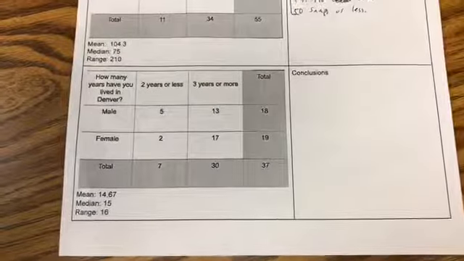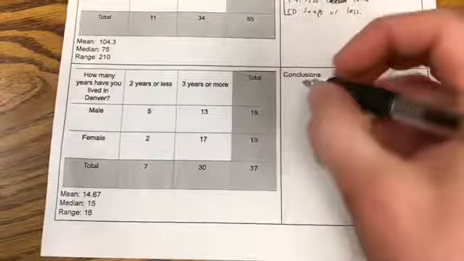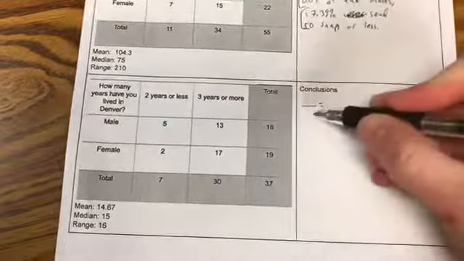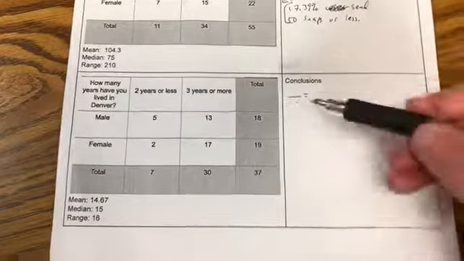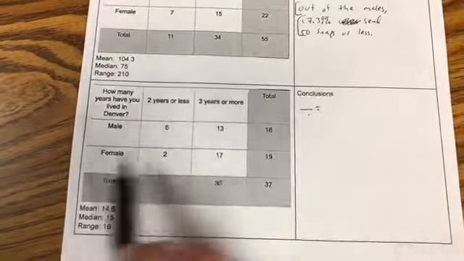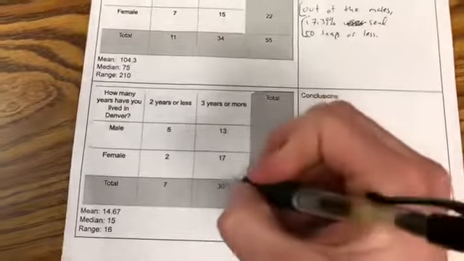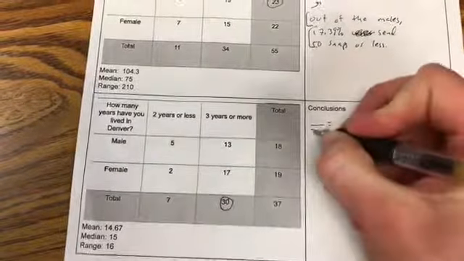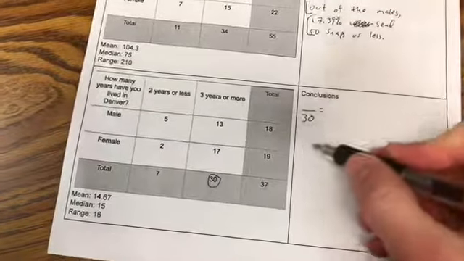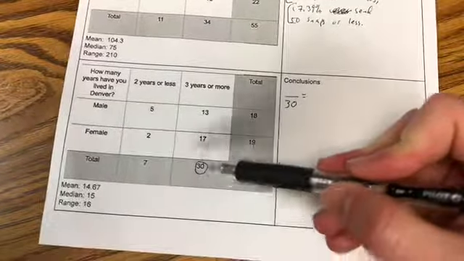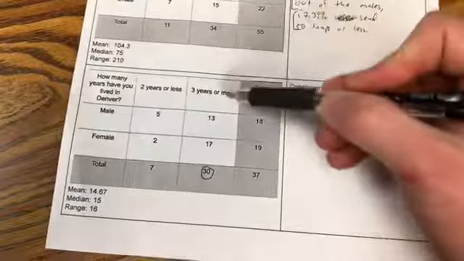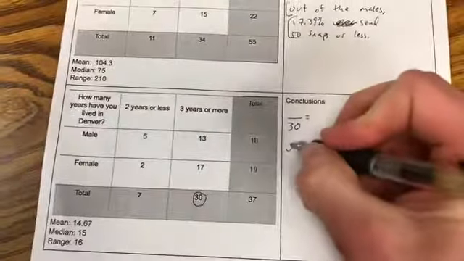One more, just to make sure we lock it in. So to make your conclusion, we're gonna make our fraction and we'll go choose our total. I've already chosen a male or female total and the grand total, so I'm gonna choose one of these totals down here. I'm gonna choose this 30. And that's gonna be the start of my sentence. That 30 is the total of how many students have lived here for 3 or more years.